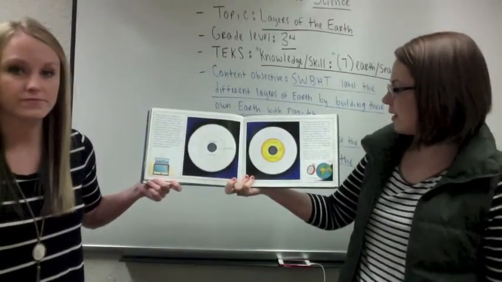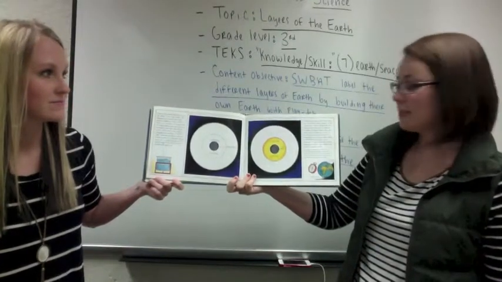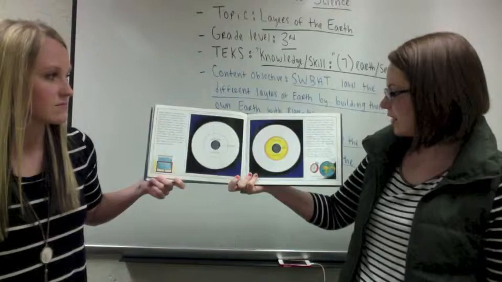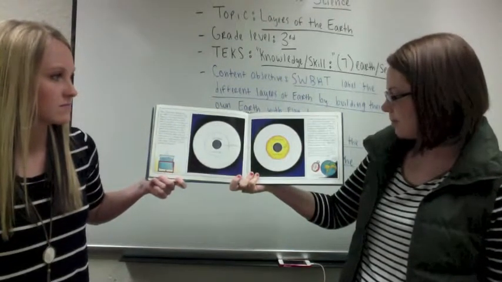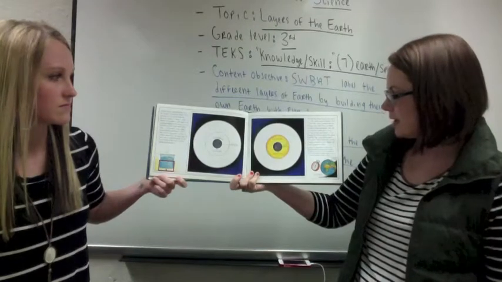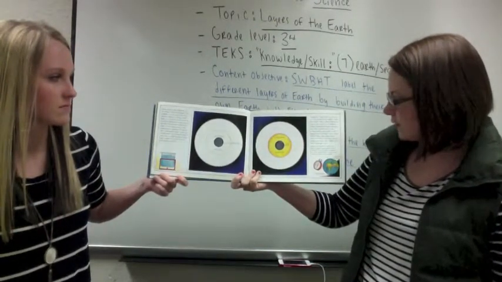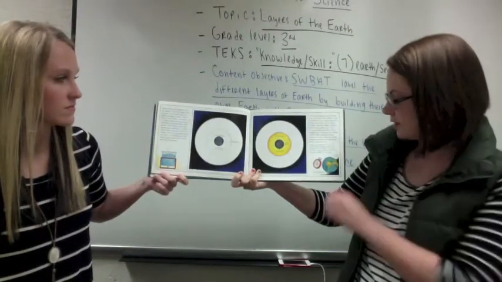The outer core is about 1,300 miles thick. That's about how far it is from New York City to Miami, Florida. Scientists believe that the outer core is made up of a very hot liquid, iron and nickel, and at its deepest level it can get to about 9,000 degrees Fahrenheit. The outer core moves around the inner core very slowly, making electricity that creates the Earth's magnetic field.